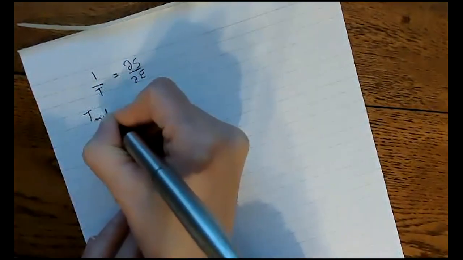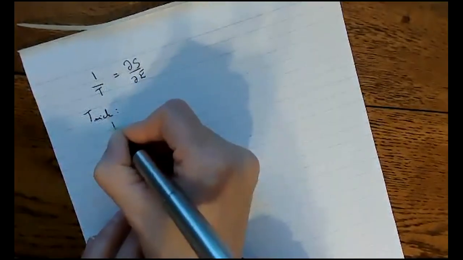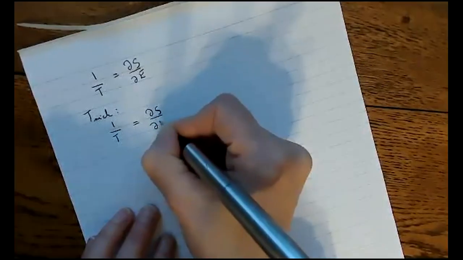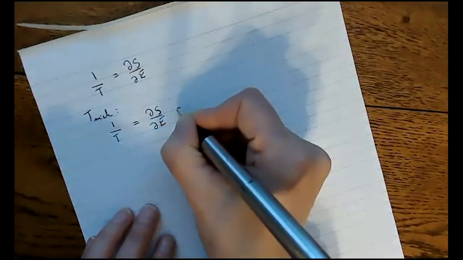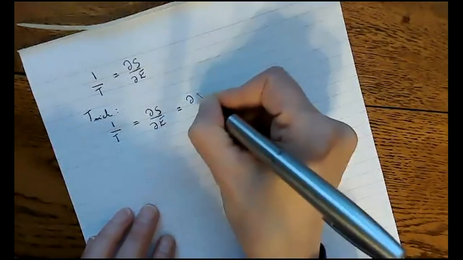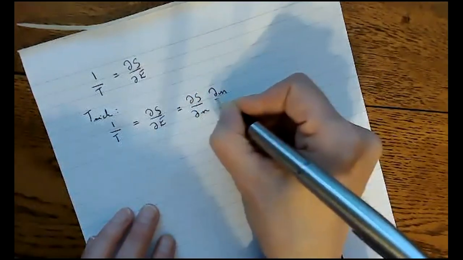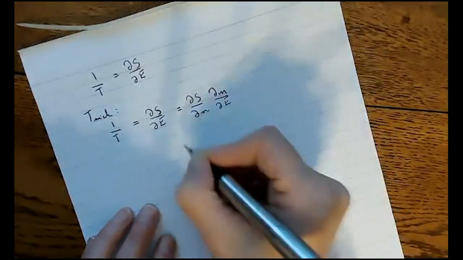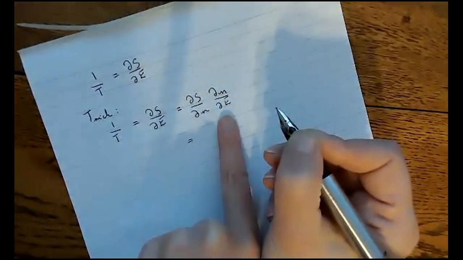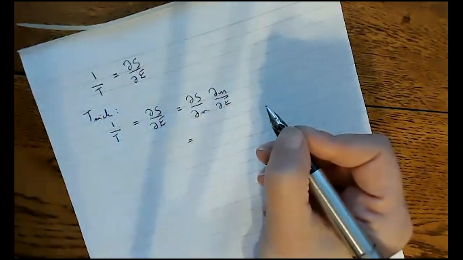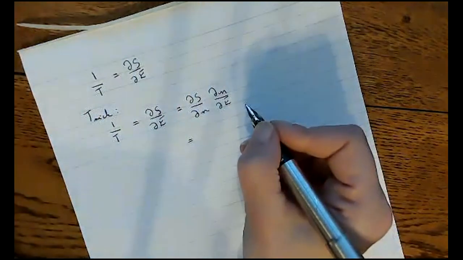And then we did this trick where we said 1 over T was equal to dS by dE, which is equal to dS by dn, dn by dE, and we had dn by dE as 1 over epsilon.